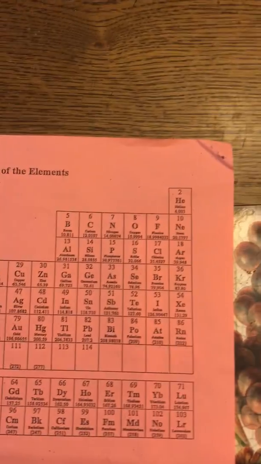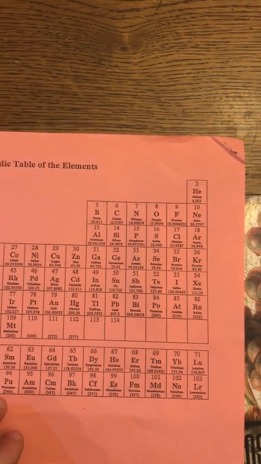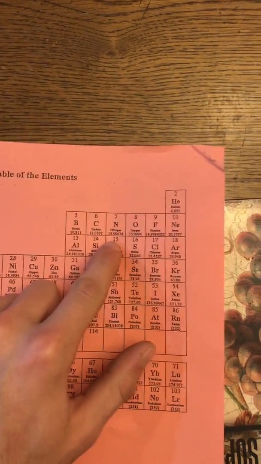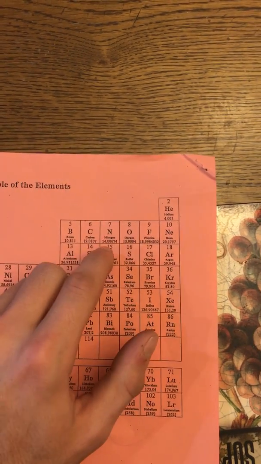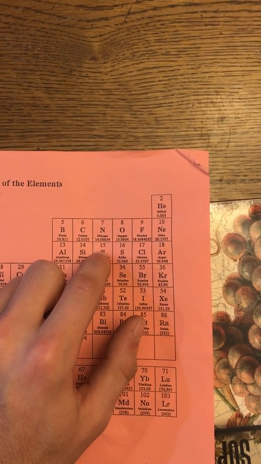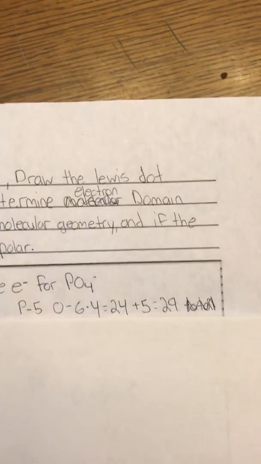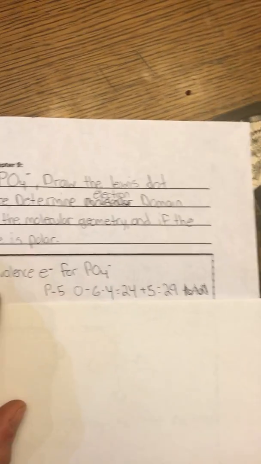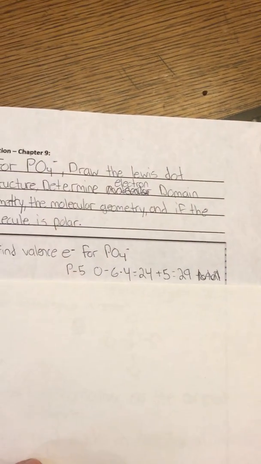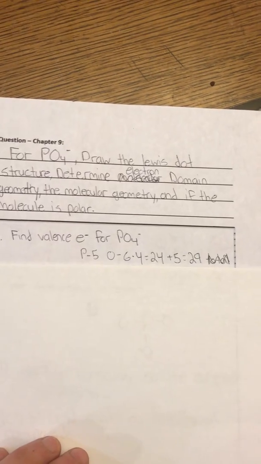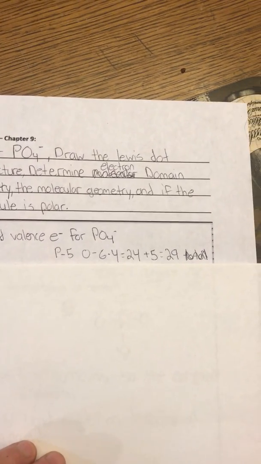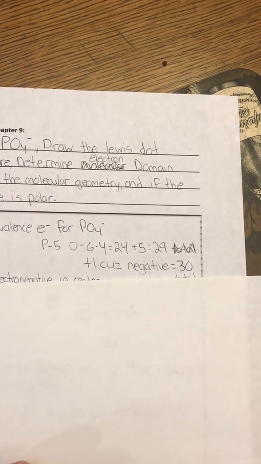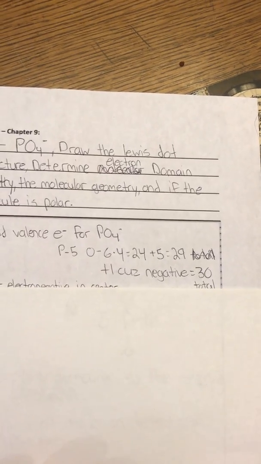So what you got to do is take a look at your periodic table. You see that phosphorus is in group 5, oxygen is in group 6, so phosphorus has 5 valence electrons, oxygen has 6. You got 5 for the phosphorus, you have 4 oxygens, so 6 times 4 is 24, plus 5 is 29, but you see the molecule is negative, so you have to add an extra one because it's negative, so you have 30 total.